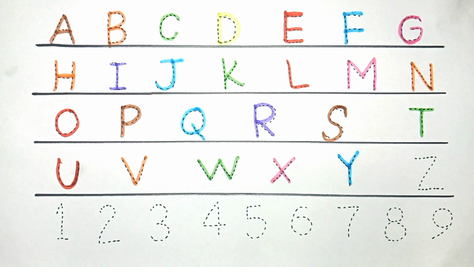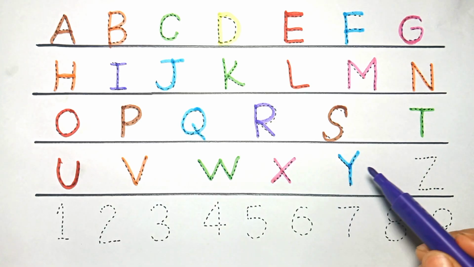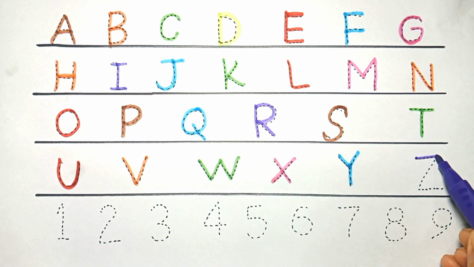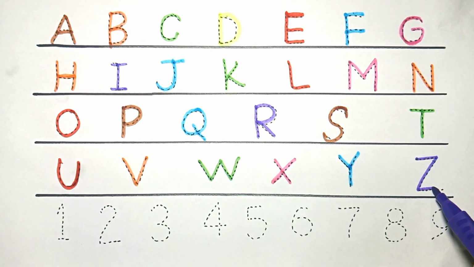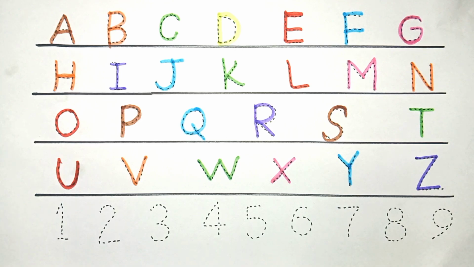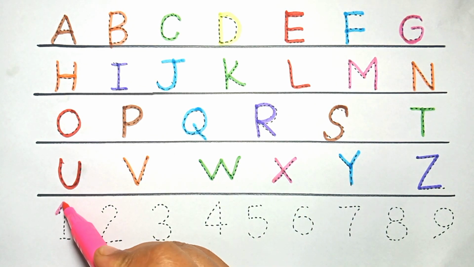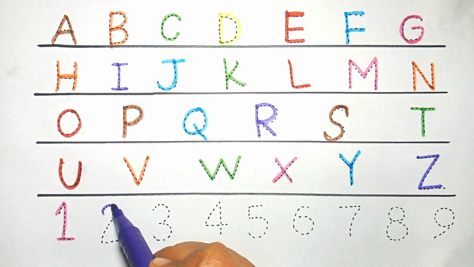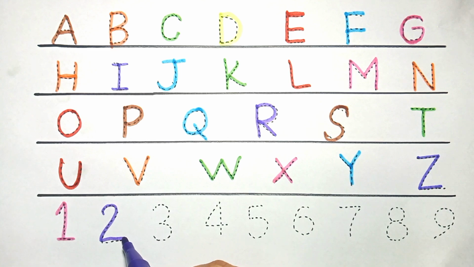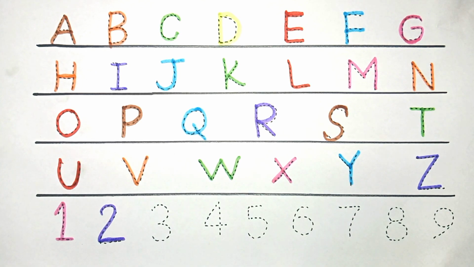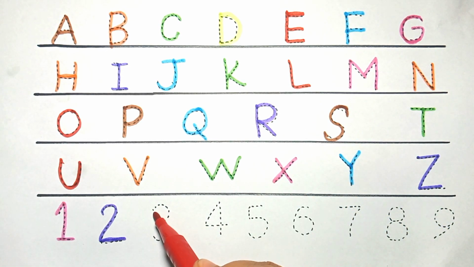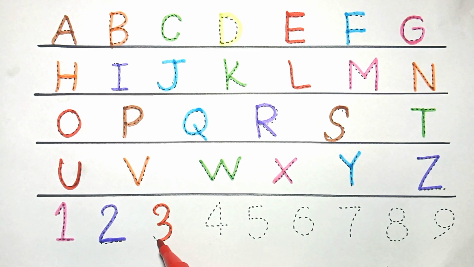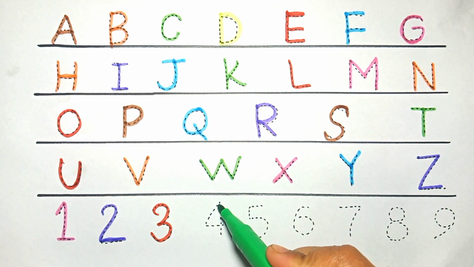Y is for yak. Purple color. Z is for zebra. Pink color. Number 1, purple color. Number 2, red color. Number 3, green color.